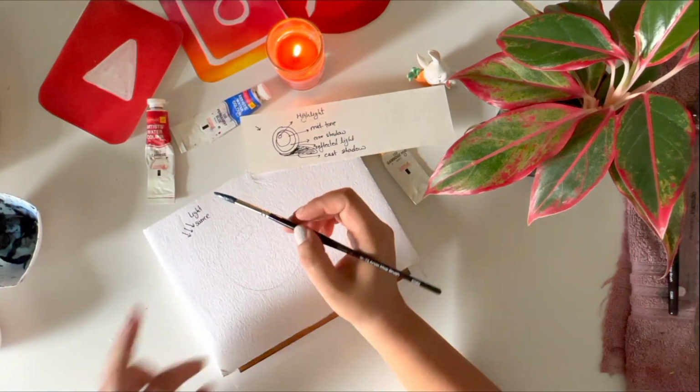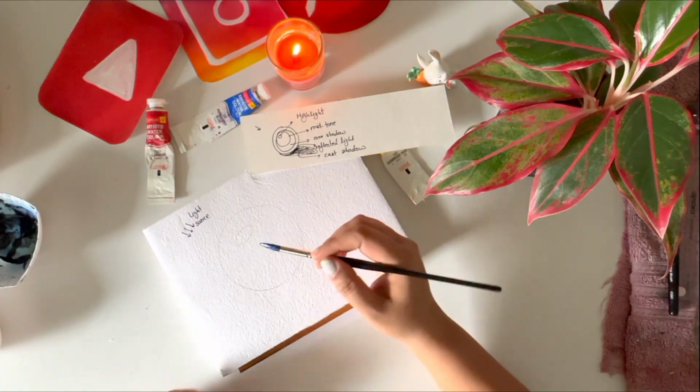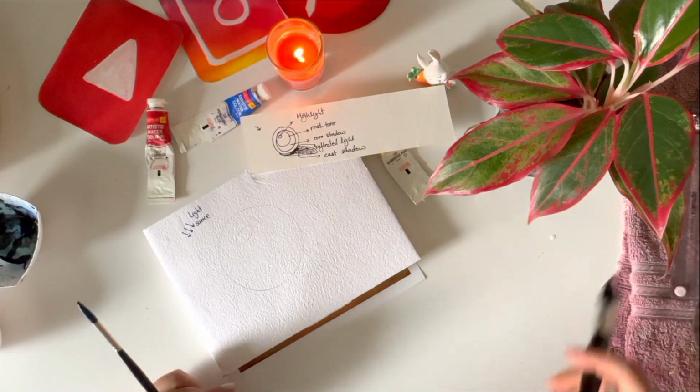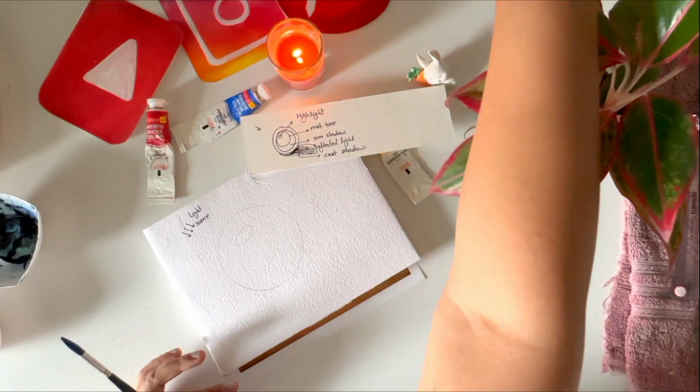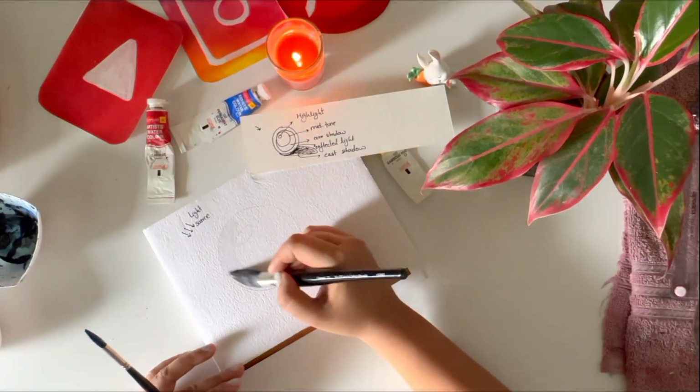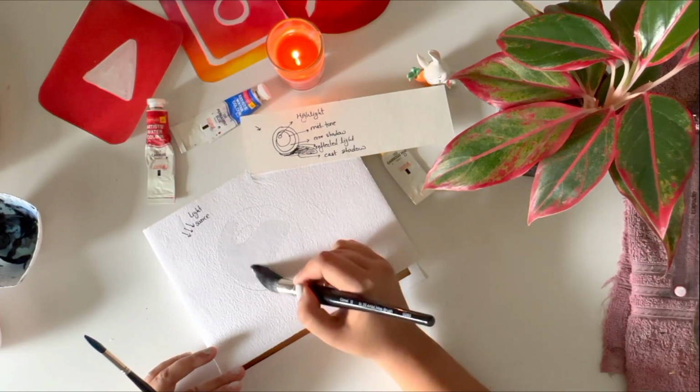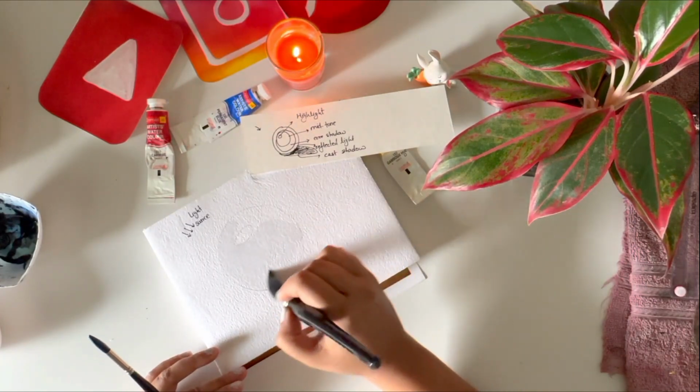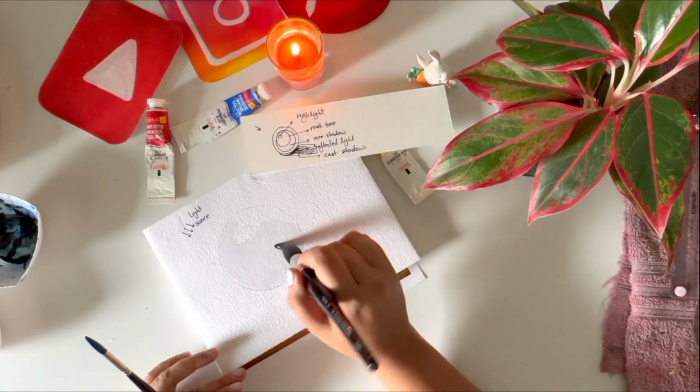So the darkest form of cerulean blue I'm using. Okay, but before that I also want to wet my sphere. So this is what I'm doing. I'm wetting my sphere, and it will start looking like a sphere in some time.